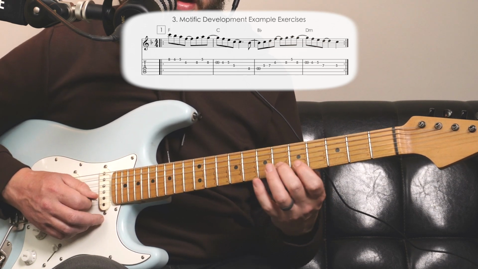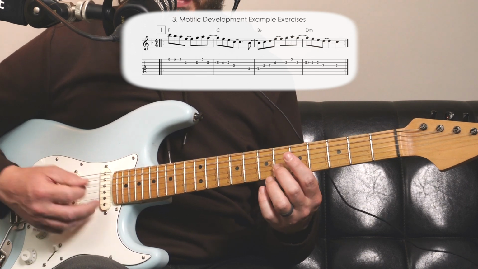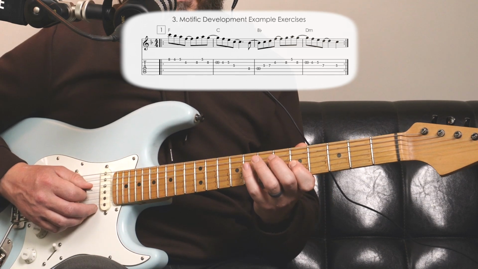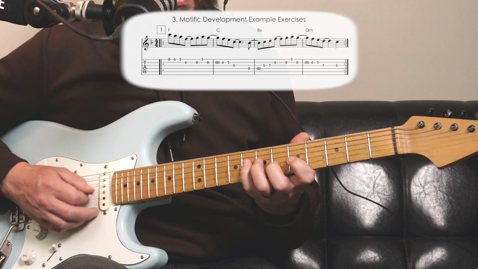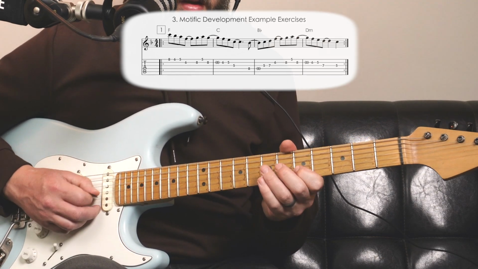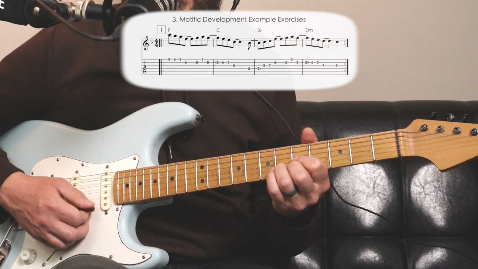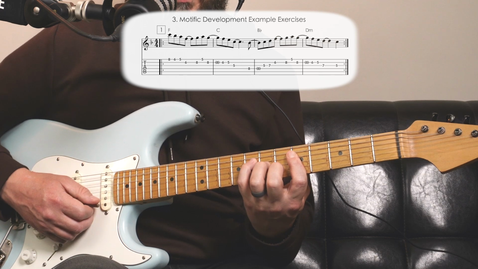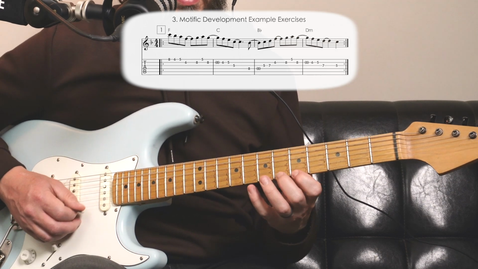So it's like a little F major scale run to a C major scale run, and then to a B flat, so I'm following F, C, B flat, D minor right here in this position.